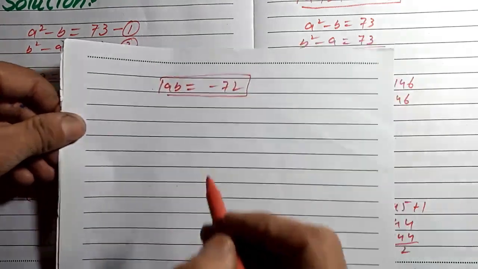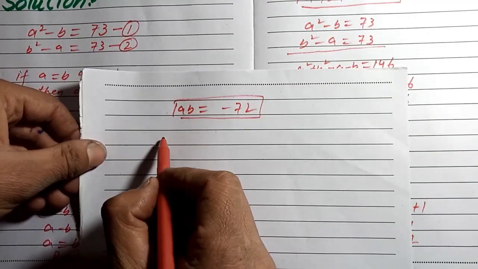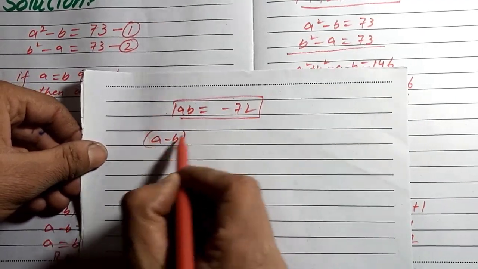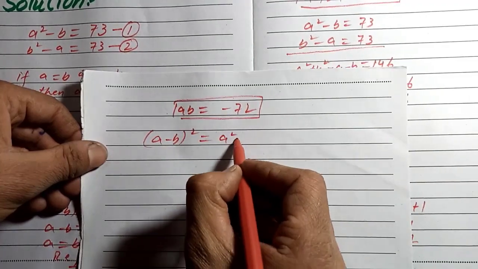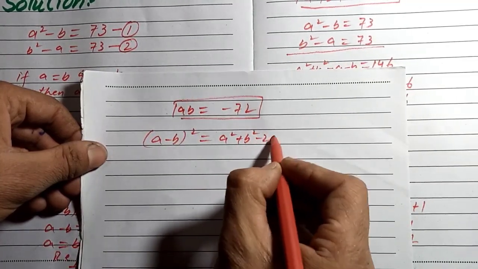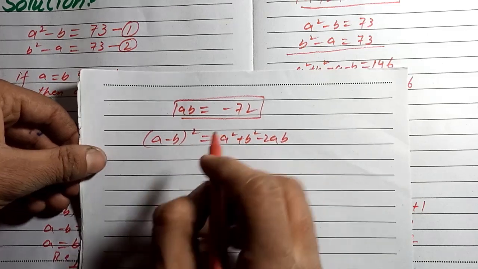As we know, a minus b whole square is equal to a square plus b square minus 2ab. This is a formula.